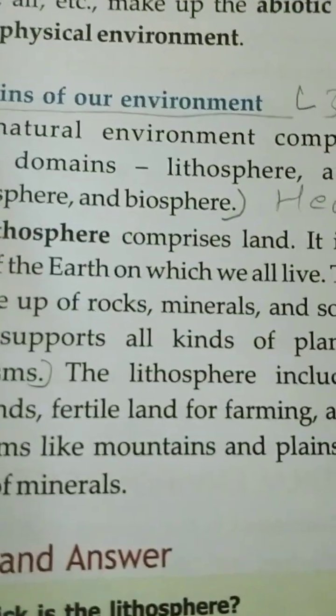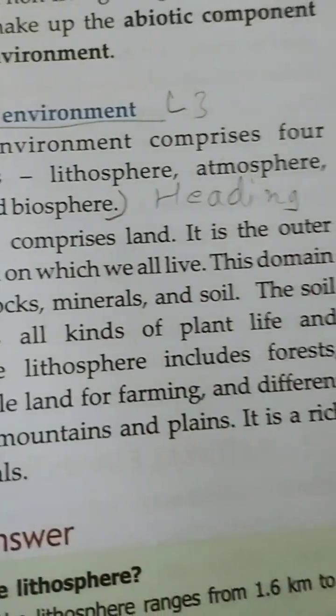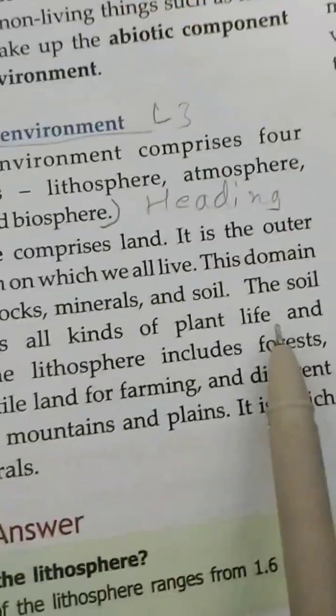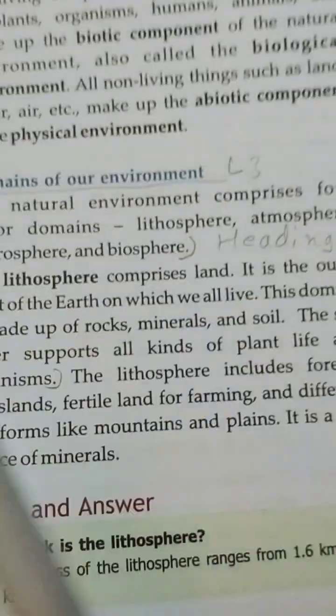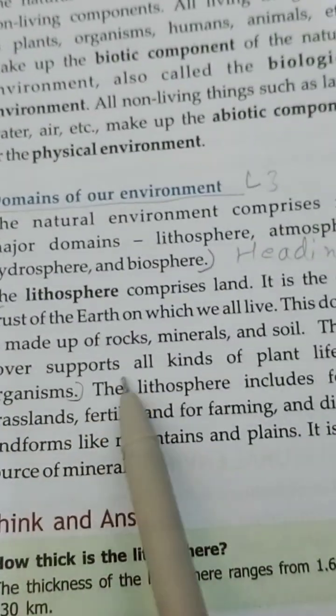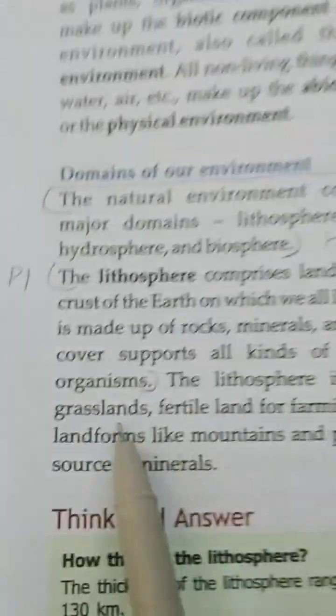It is the outer crust of the earth which we live on. This domain is made up of rocks, minerals, and soil. The soil cover supports all kinds of plants, life, and organisms.